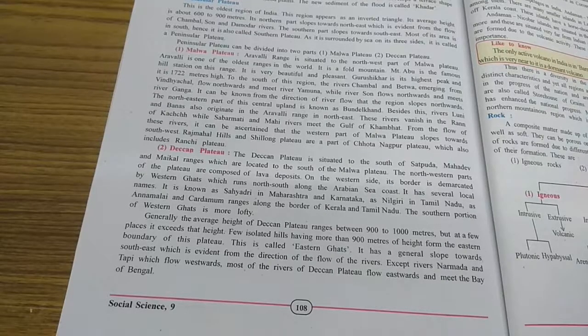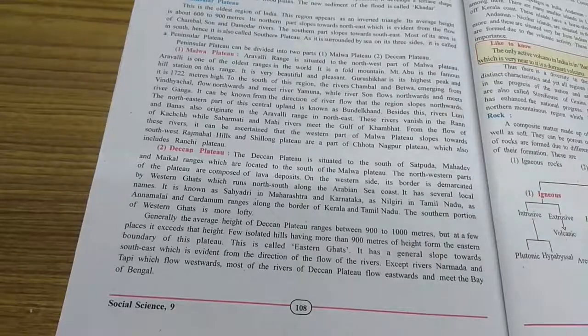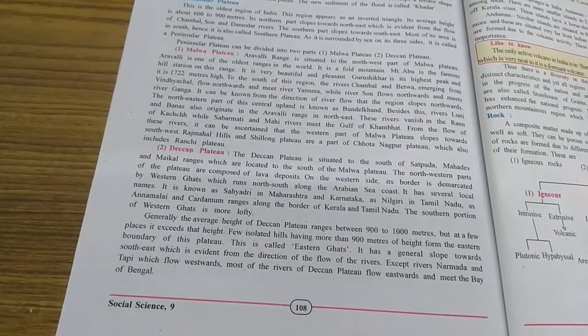Now, Western Ghats. Come down. Generally, the average height of the Deccan Plateau ranges between 900 to 1000 meters, but at a few places it exceeds that height. Few isolated hills having more than 900 meters of height on the eastern boundary of this plateau are called Eastern Ghats.